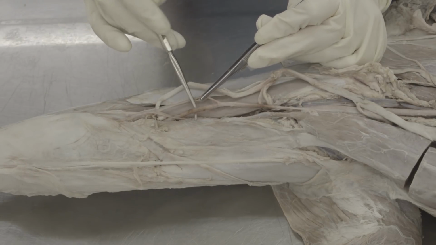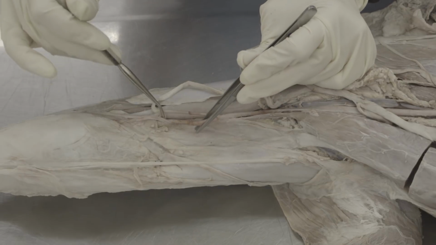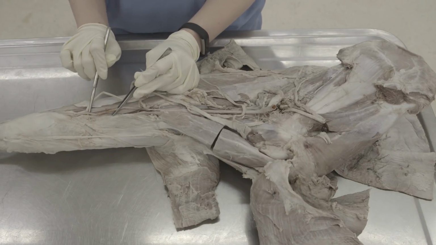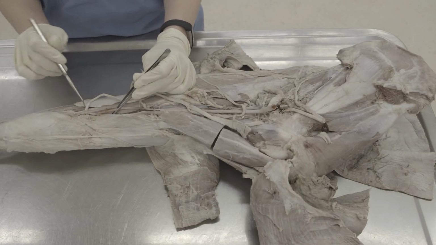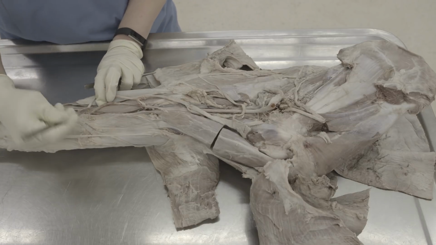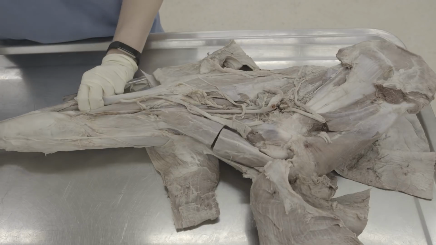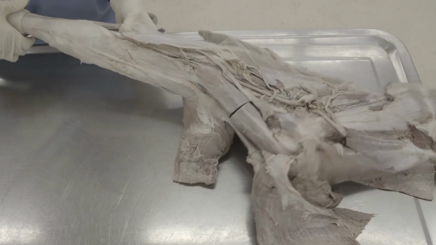Your median artery will continue and actually dive into the carpal canal. Once it enters that carpal canal, it's called the medial palmar artery. So there's a lot of name changes on this one. But here you have the median, and now we'll open this up, and I'll try and pull it out a little bit for you.